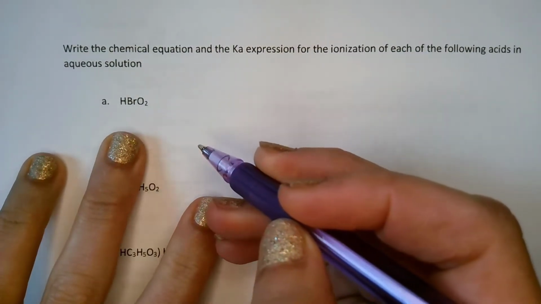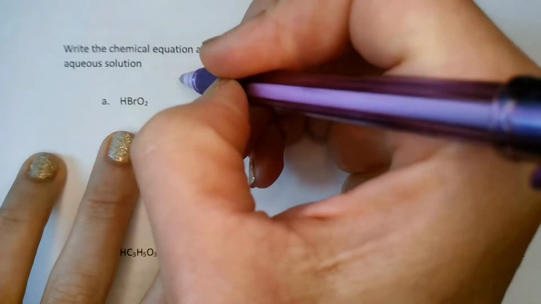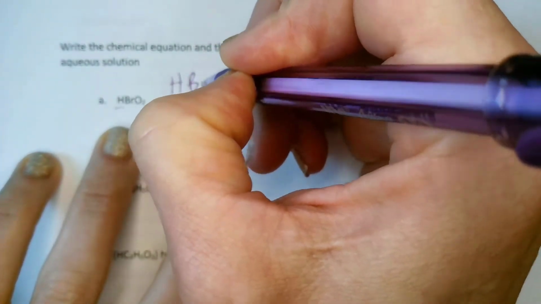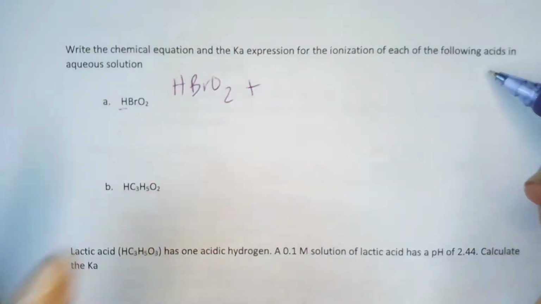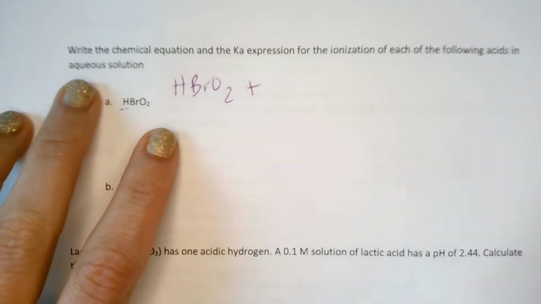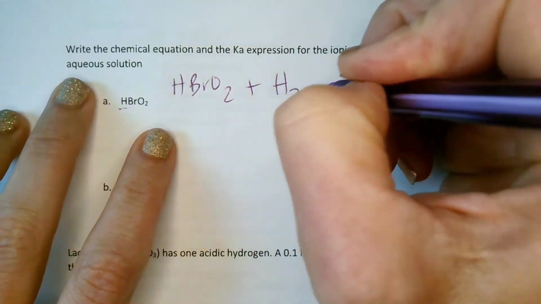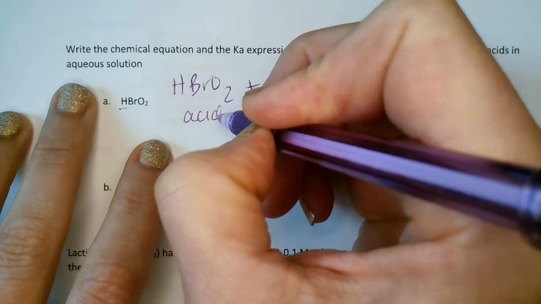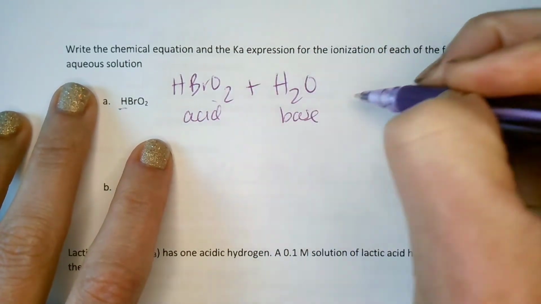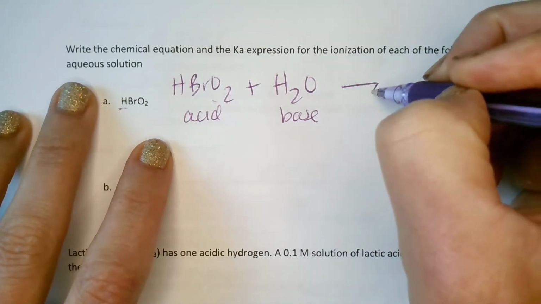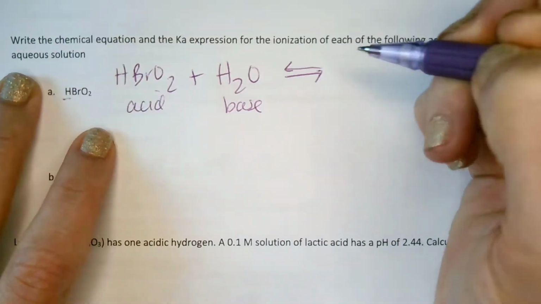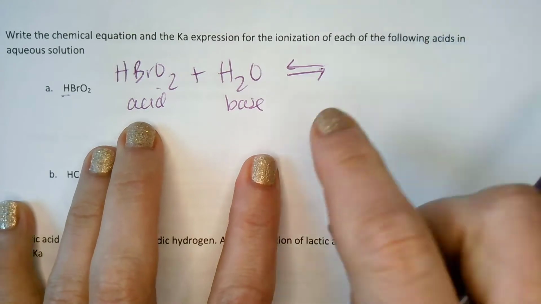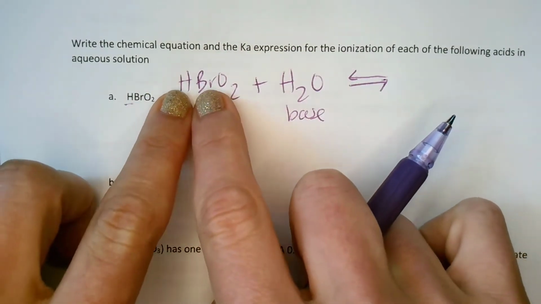So we have HBrO2, an acid. We know that. We said it's going to be in an aqueous solution, so we can add H2O. So we have our acid, we have our base. And we're going to be in dynamic equilibrium here with, let's think of our Bronsted-Lowry conjugate acid and base. Our acid is going to dissociate.